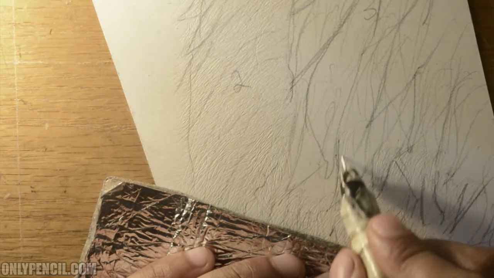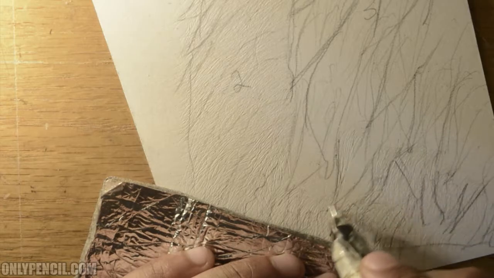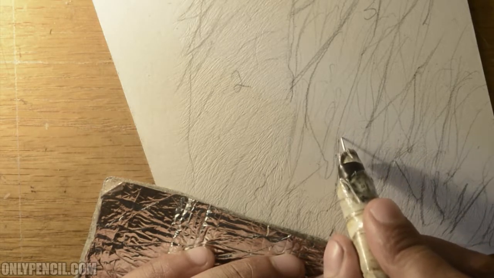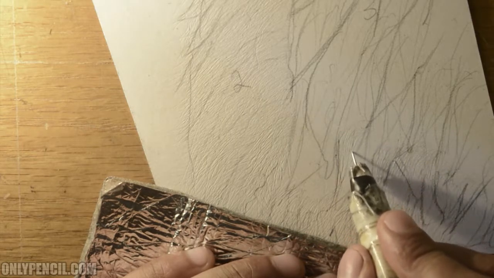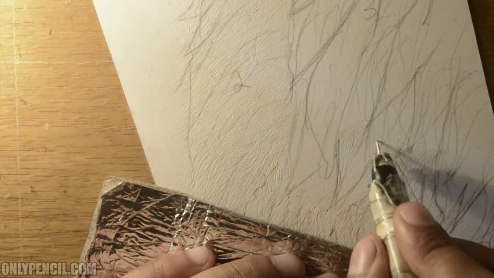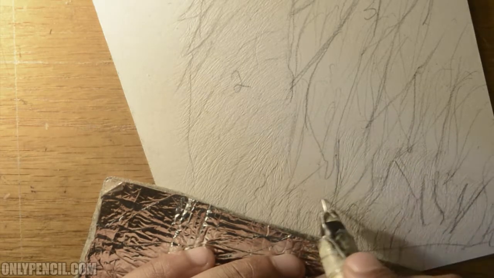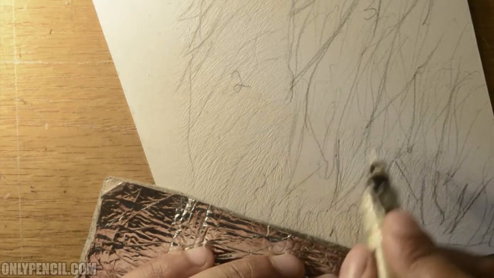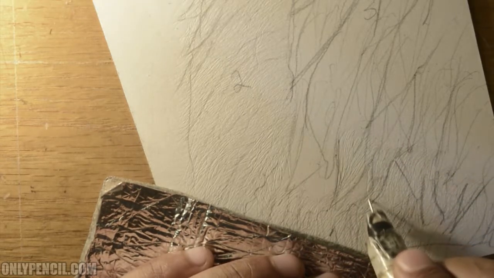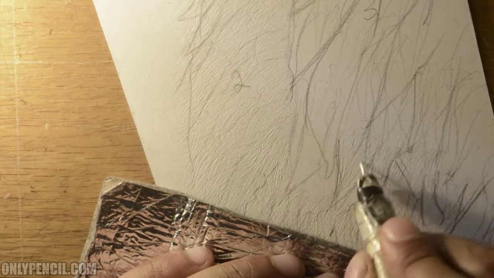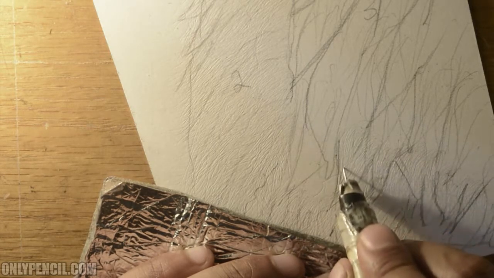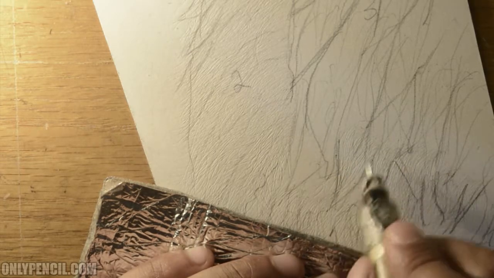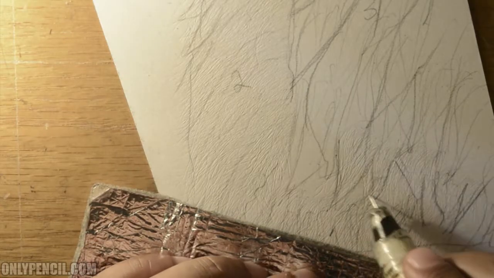Here's another clump. So you see, I'm starting here, meets in the middle, then the next one meets in the middle. So all these hairs are going to meet in the middle at the tip. Again, it's impossible to draw every single individual hair, so we're giving the illusion of hair.